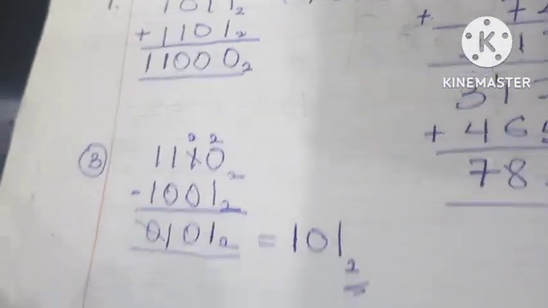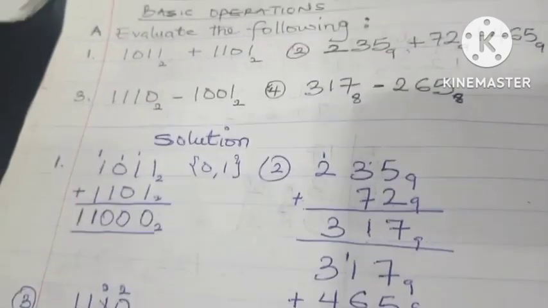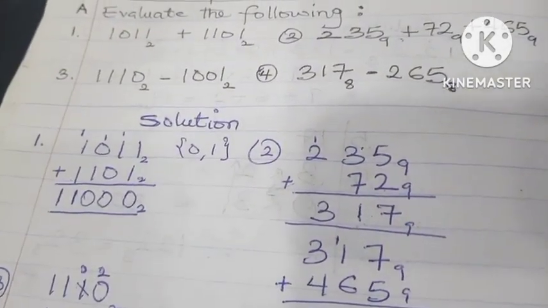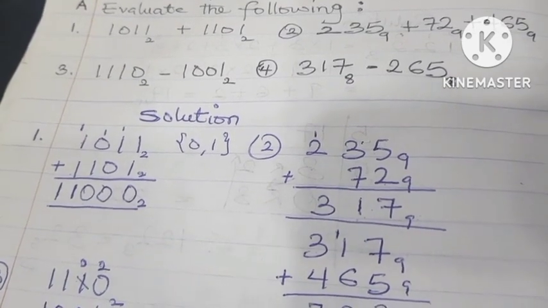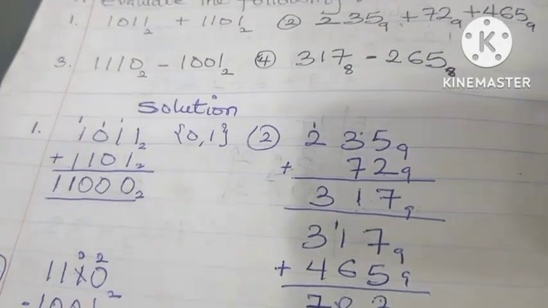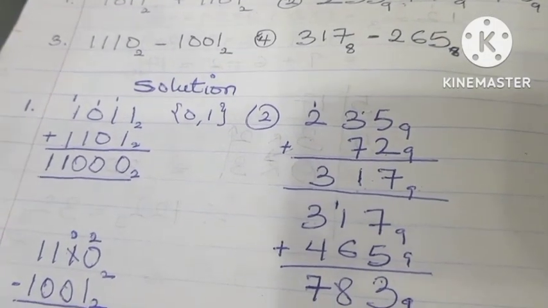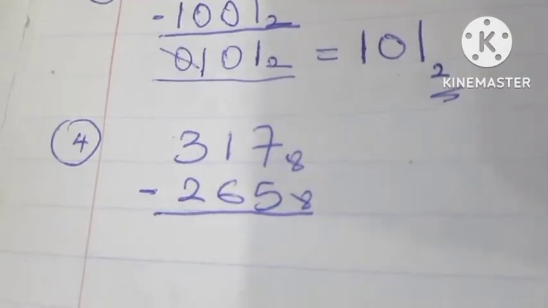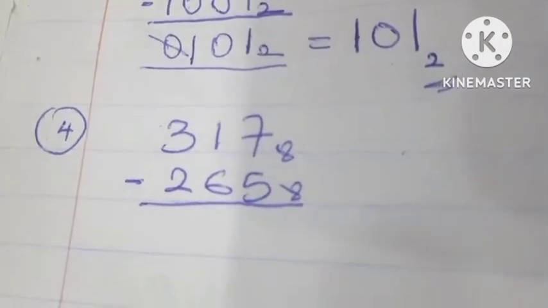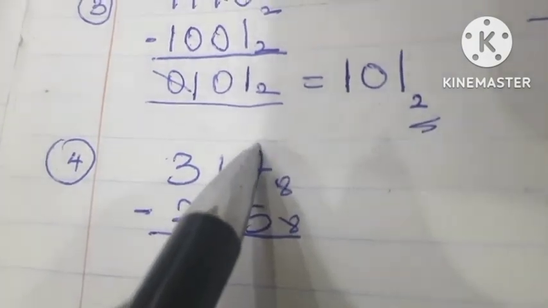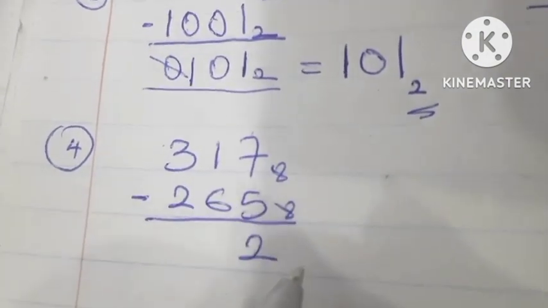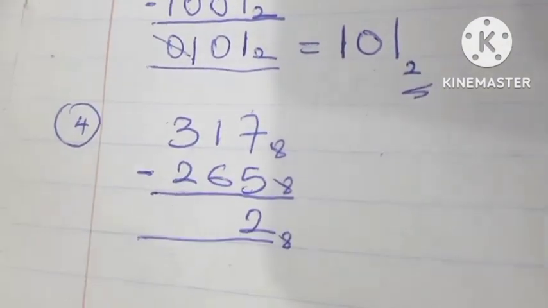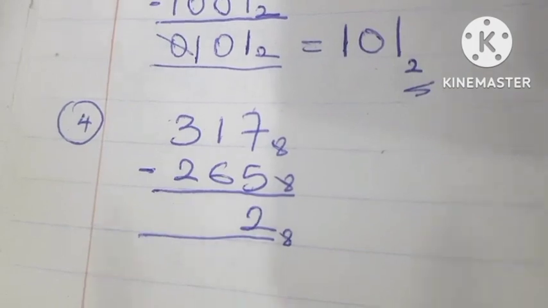Now, we also have a question. That is number 4. Here we have 317 base 8 minus 265 base 8. So subtraction of number base, no matter the base you are dealing with, is still the same method. 7 minus 5 will give me 2 because I'm dealing with base 8. Don't forget to write the base, very, very important, so that when the examiner is marking it, they will know that you are dealing with base 8.